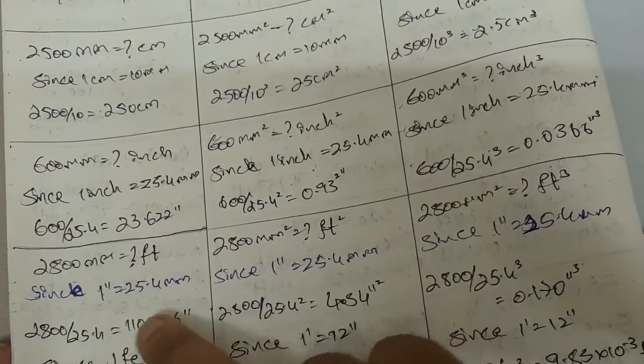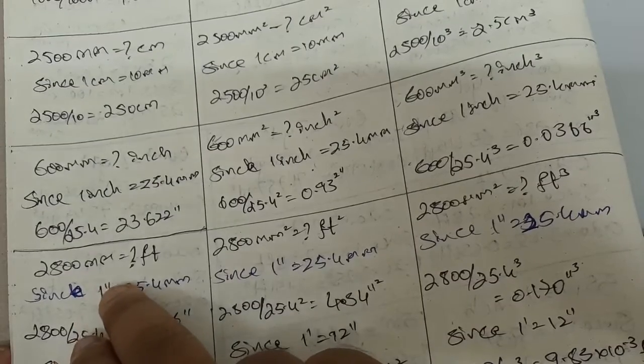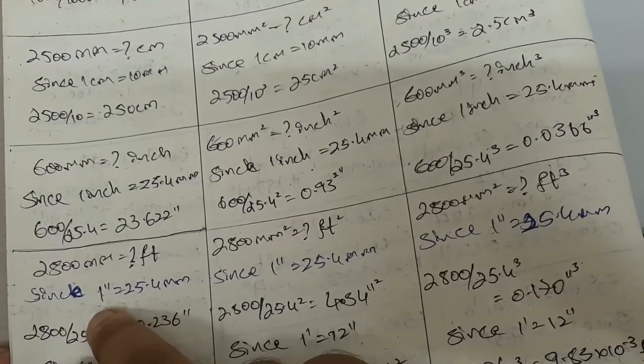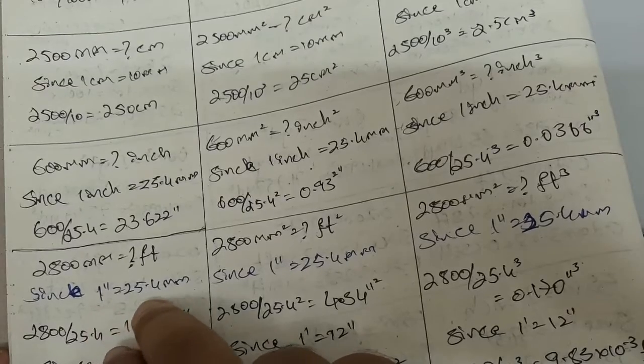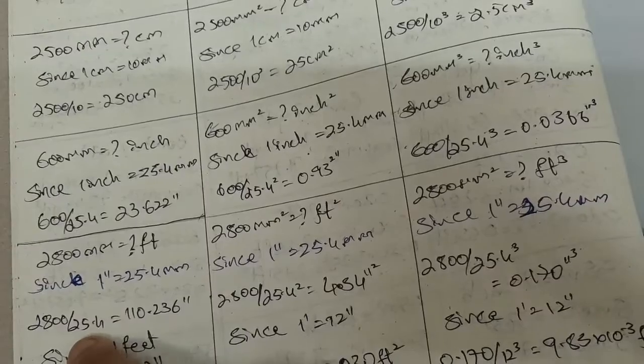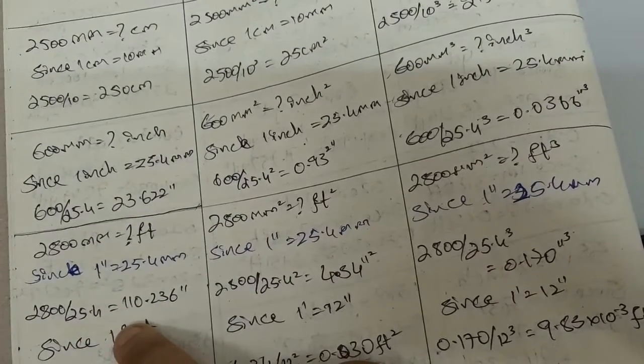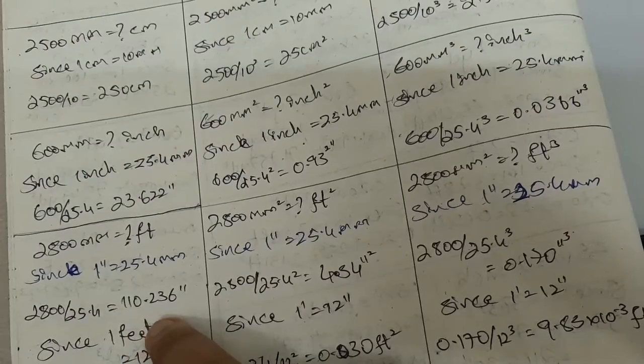Coming to our next problem, we have 2800 mm is equal to how many feet? So since 1 inch is equal to 25.4 mm, we first divide 2800 by 25.4, which gives us 110.236 inches.